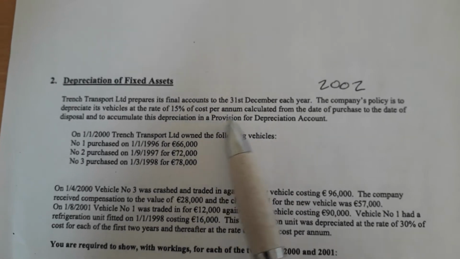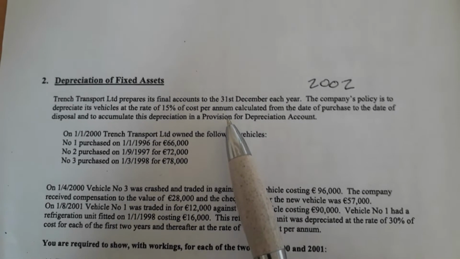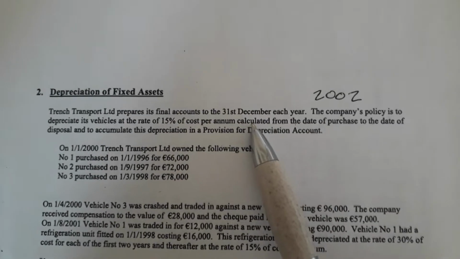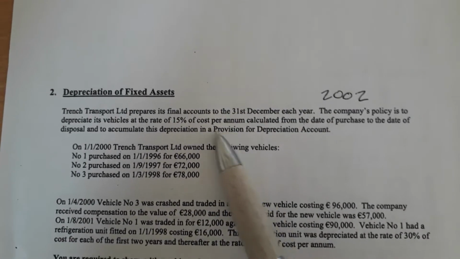So all that depreciation information is irrelevant for now when we're doing the first part, the vehicles account. It will be relevant shortly. Okay, so we can forget about that for now.